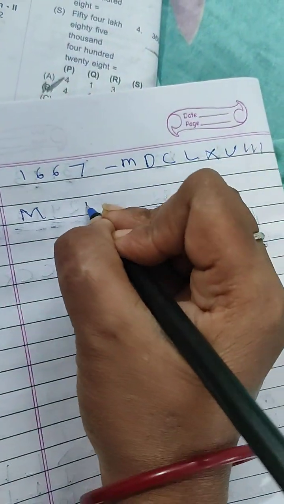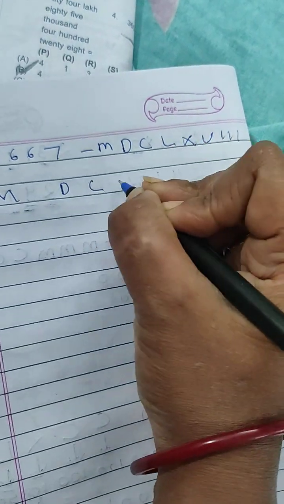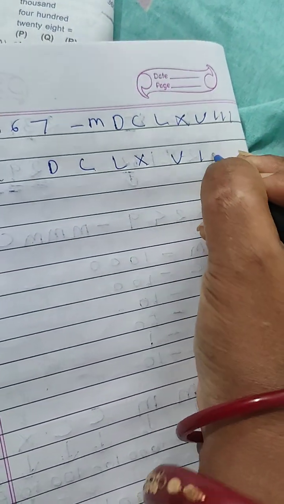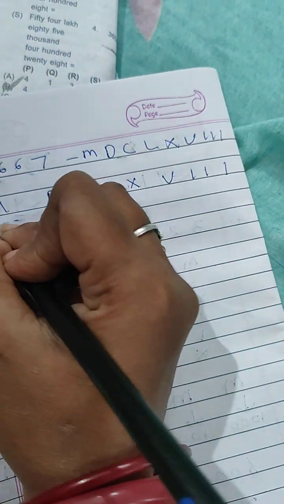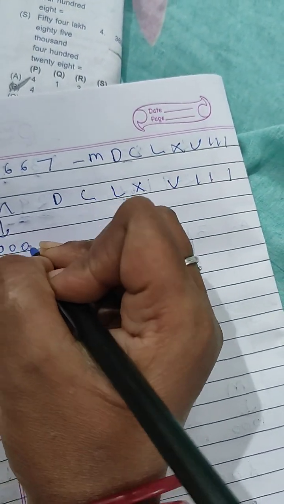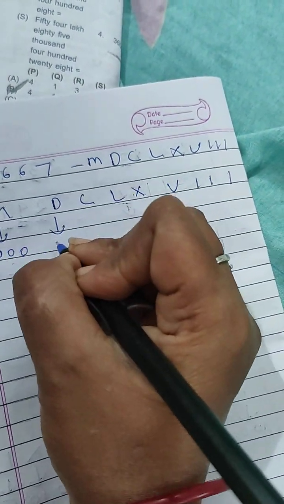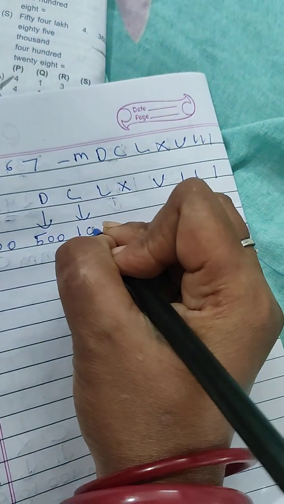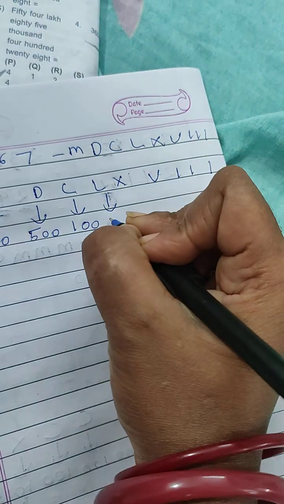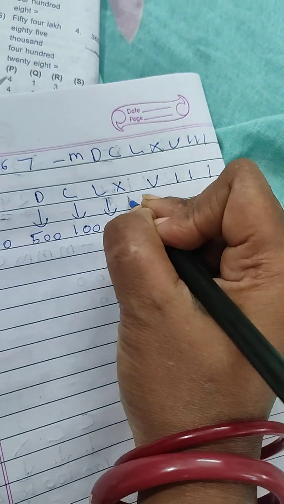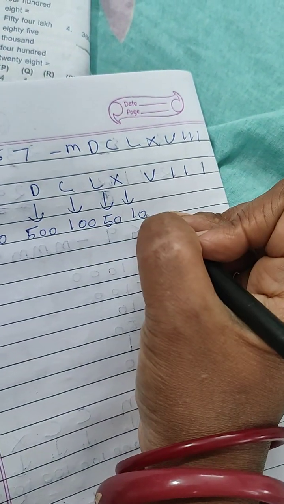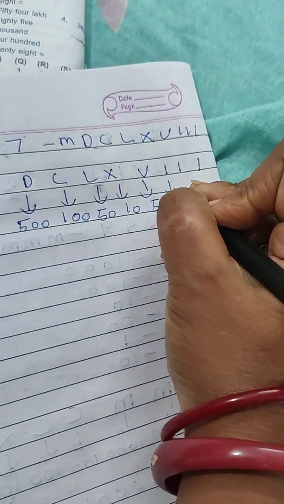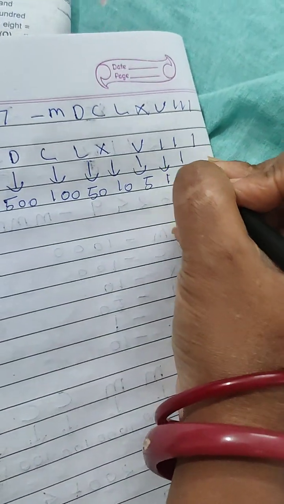M D C L X V I I. So M means 1000, D means 500, C means 100, L means 50, X means 10, V means 5, I means 1.